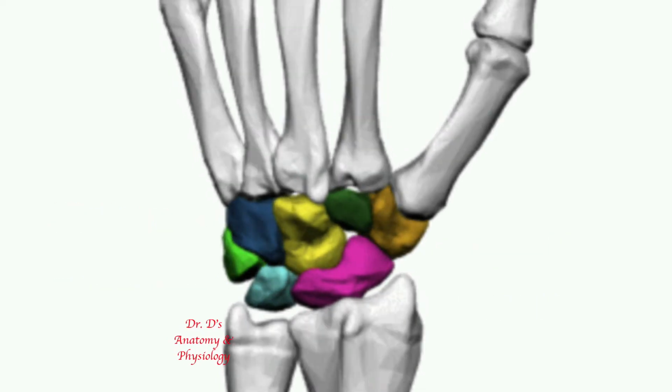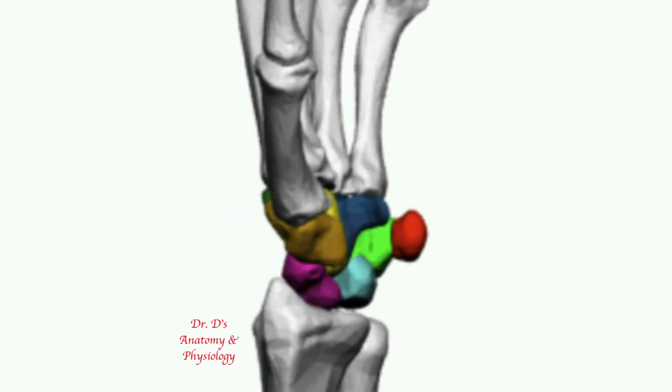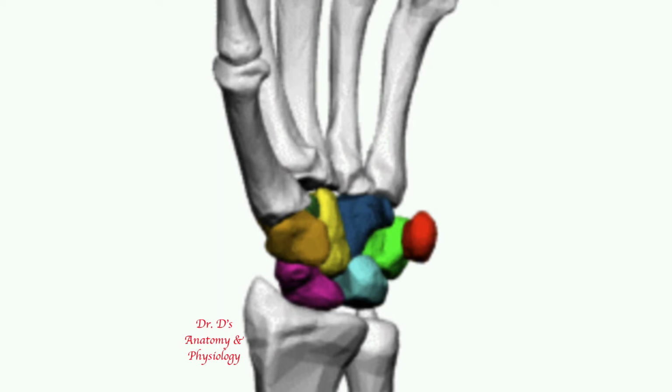If we rotate the image to get a better view, we can see that this bone is shaped like a P, and the word pisiform means shaped like a P. This bone is a sesamoid bone because it develops in a muscle tendon, the tendon of the flexor carpi ulnaris.